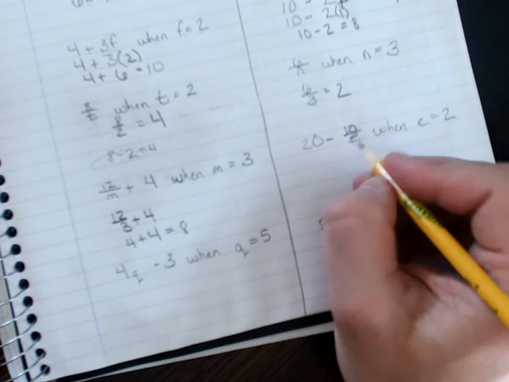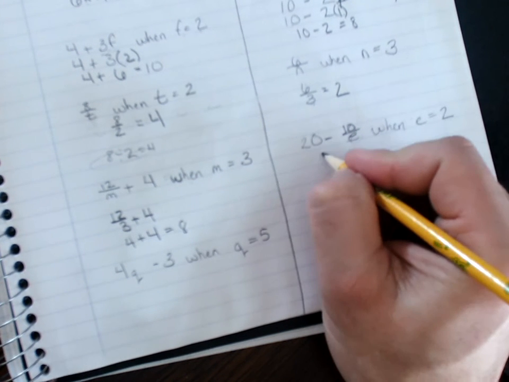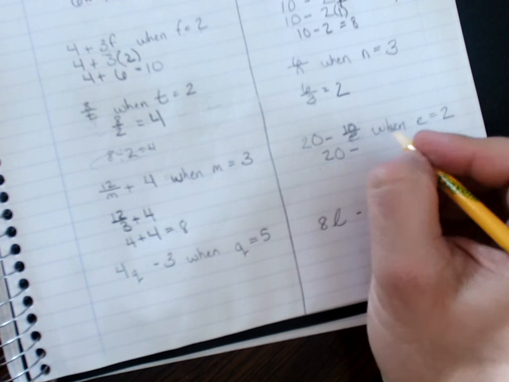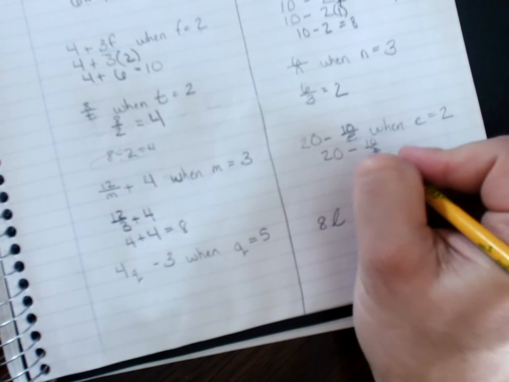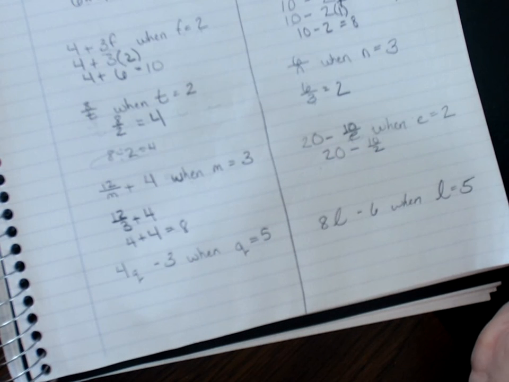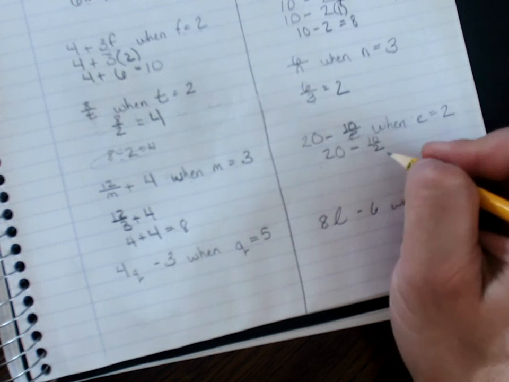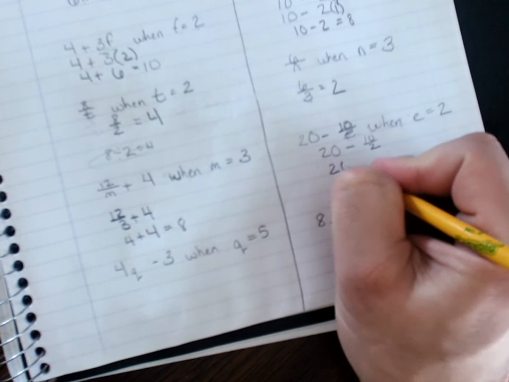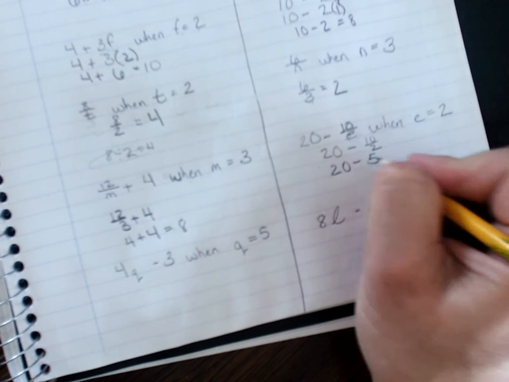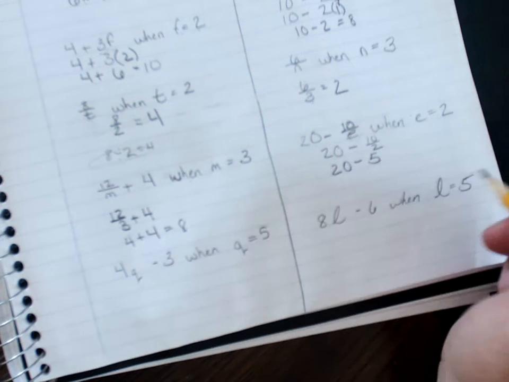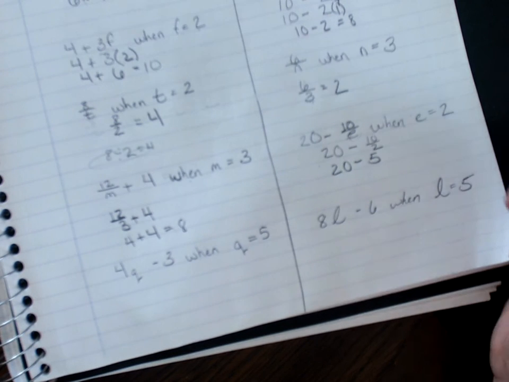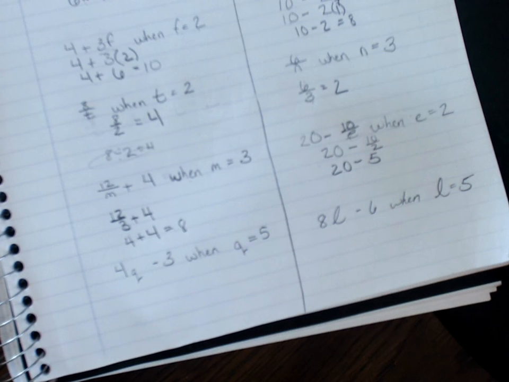The value is 2, so I'm going to rewrite it. 20 minus 10 over 2. It's 10 halves. That's really going to be 10 divided by 2. 20 minus 5. I'm going to show you a way that I was taught this in algebra in middle school probably.